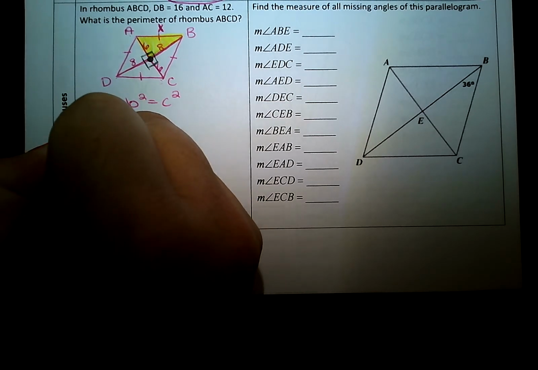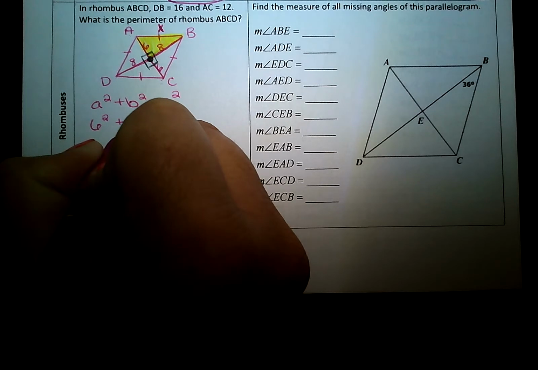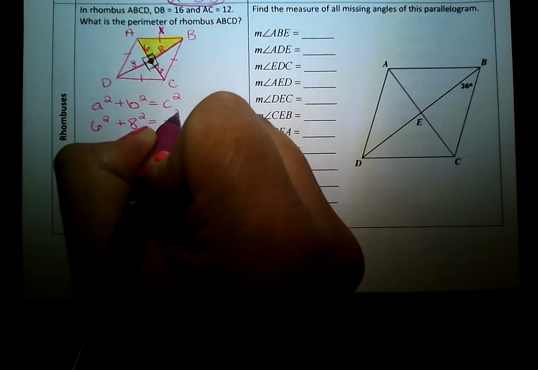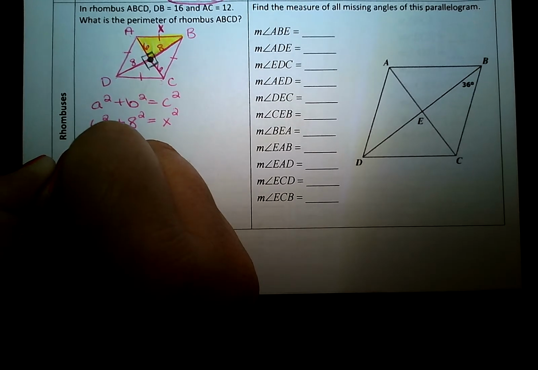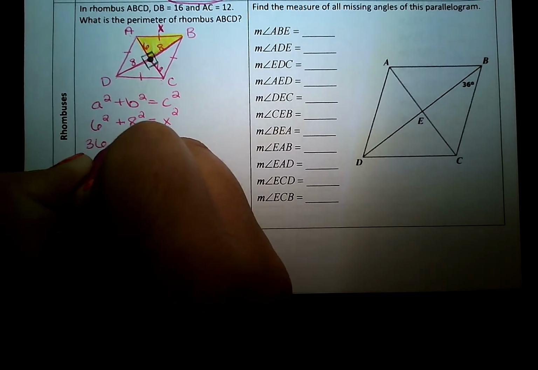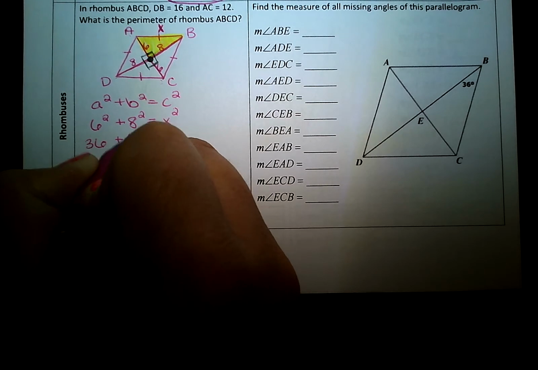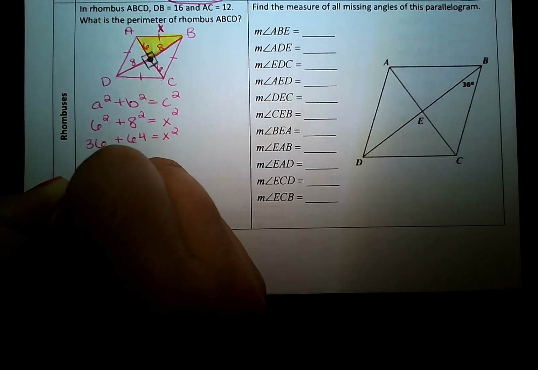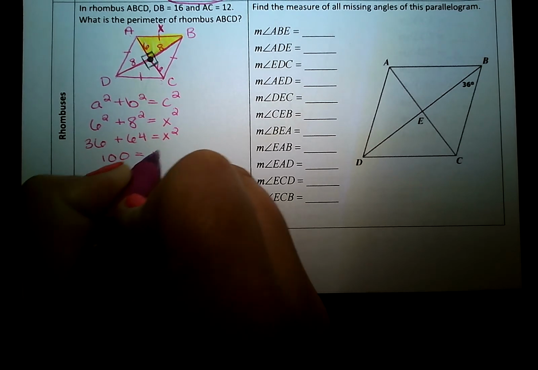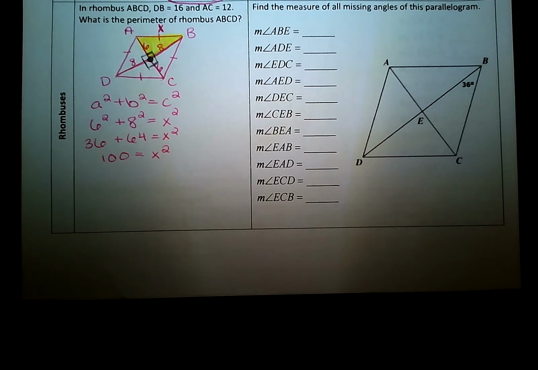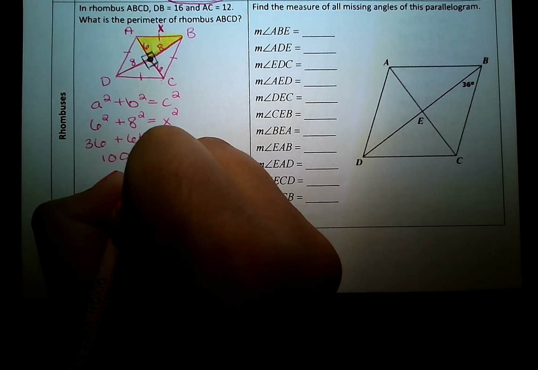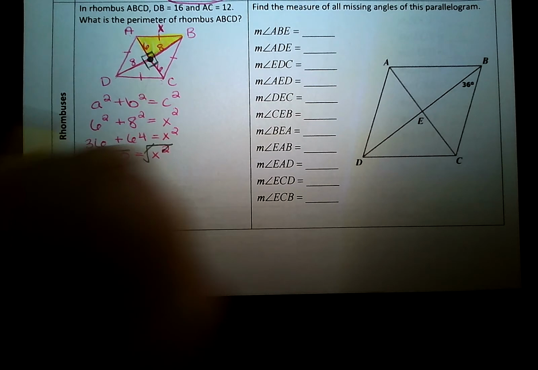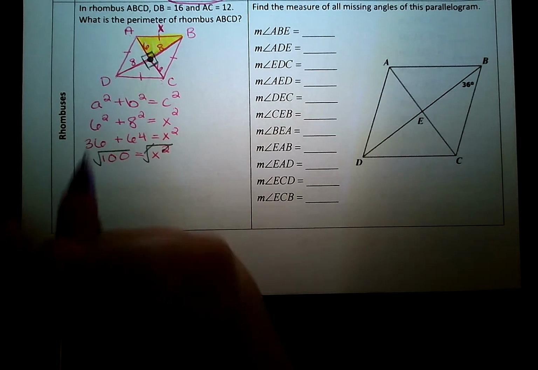6 is going to take the place of A, the short side. 8 is going to take the place of B, the medium side, and I'll solve for X. 6 times 6 is 36. 8 squared, 8 times 8 is 64. 36 and 64 make 100. To remove the square on the X, I need to use its inverse, which is a square root. And the square root of 100 is 10.